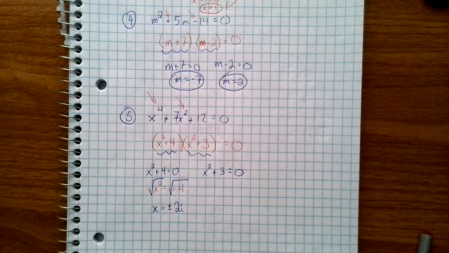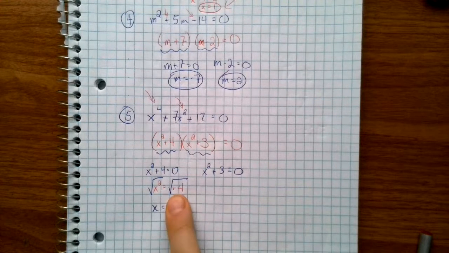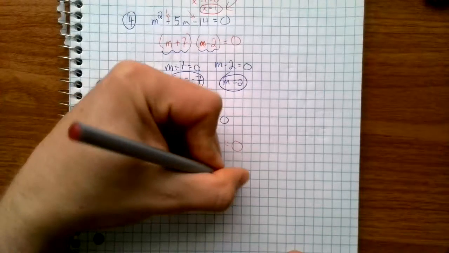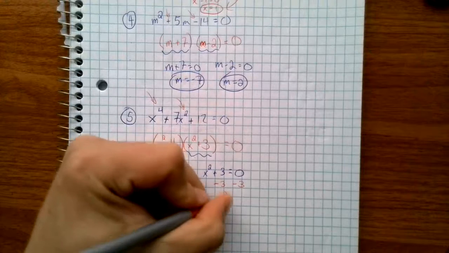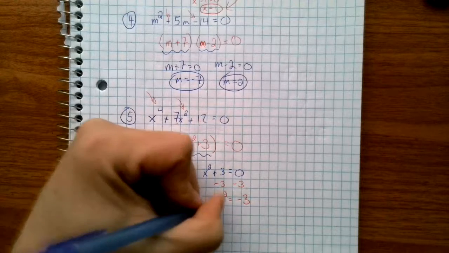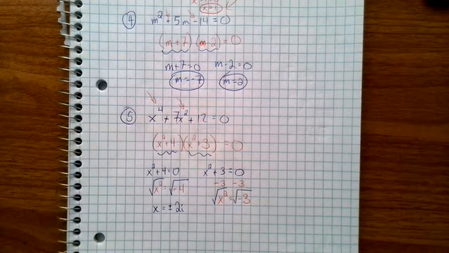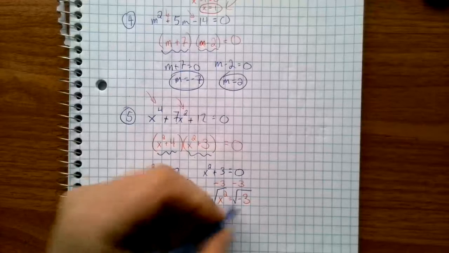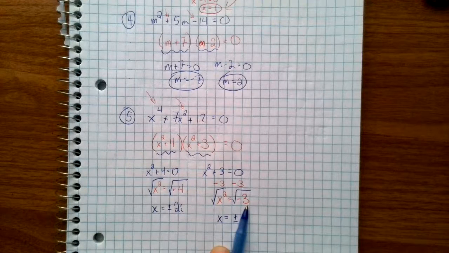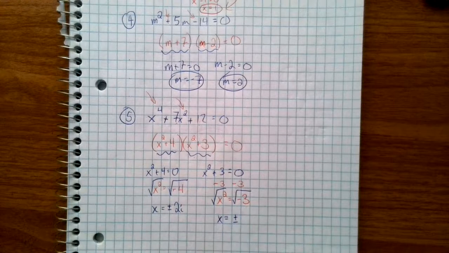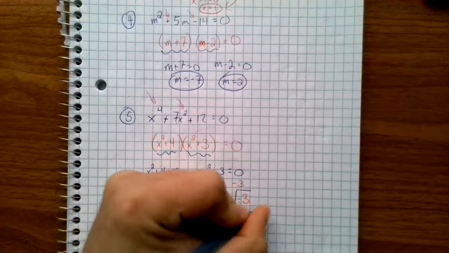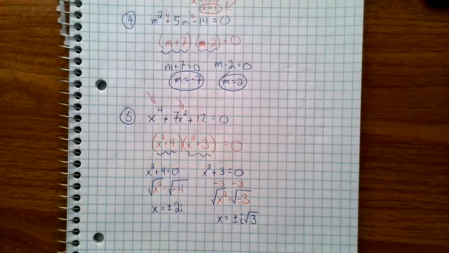Once again, the square root of 4 is 2, and the square root of that negative 1 is i. So we'll solve the other equation similarly. Start off by subtracting 3 from both sides, which gives us x squared equals negative 3. We're now going to take the square root of both sides of the equation, leaving us with x equals, don't forget the plus or minus. Here, 3 is not a perfect square, so that's going to stay as the square root of 3, and the square root of this negative 1 is i, and then we're left with the radical 3.